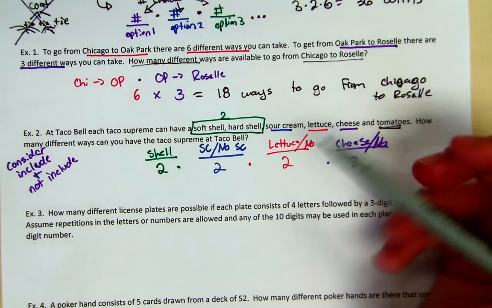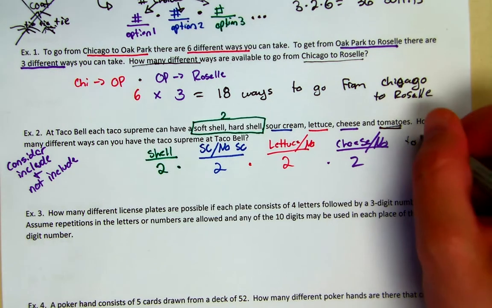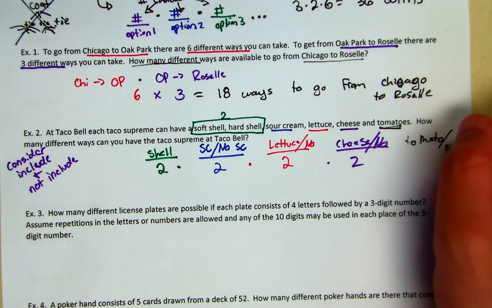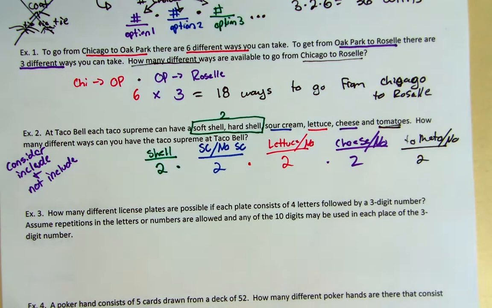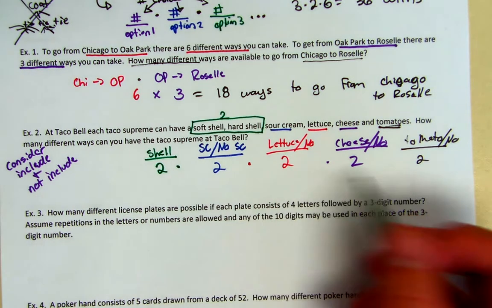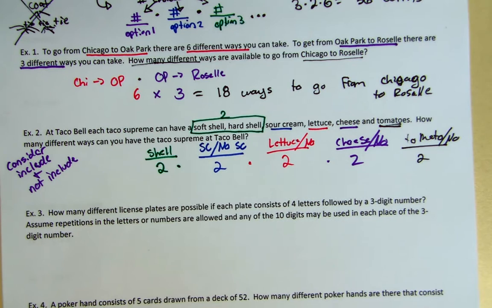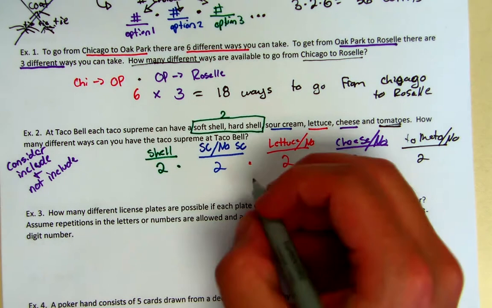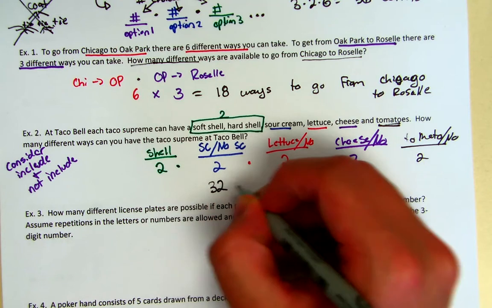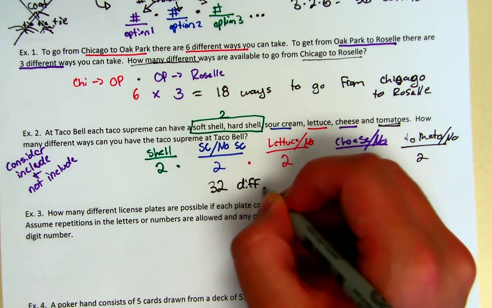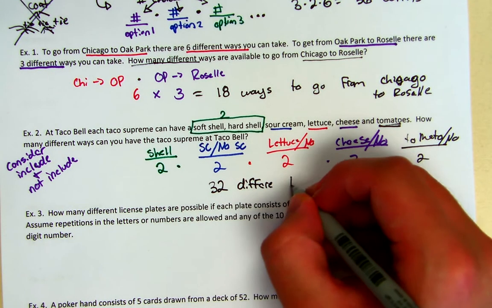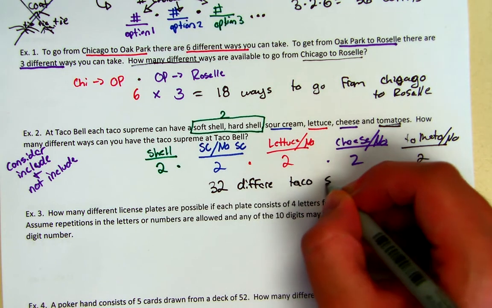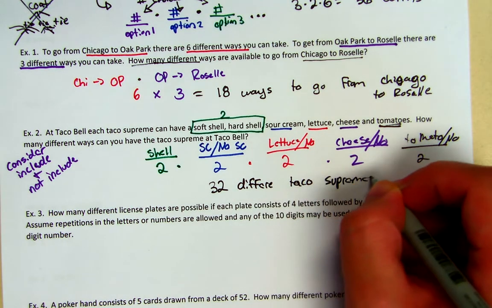And we can have tomatoes or no tomatoes. So altogether, we've got 2 times 2 times 2 times 2 times 2. How many different ways to make a taco? We've got 32 different Taco Supremes.